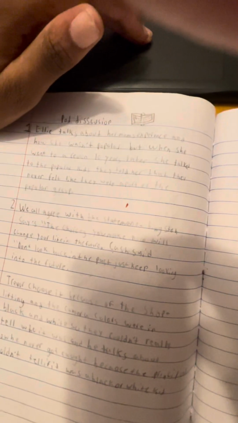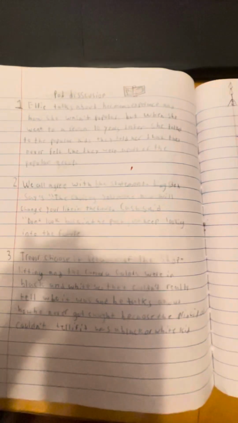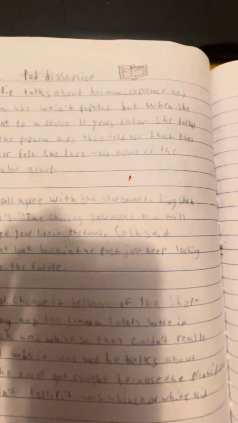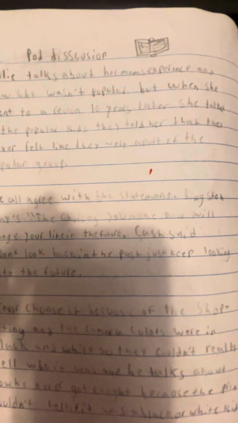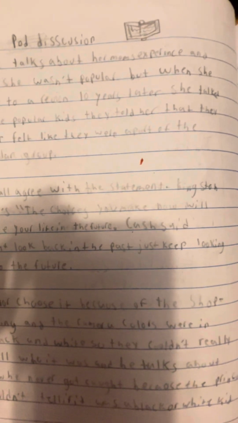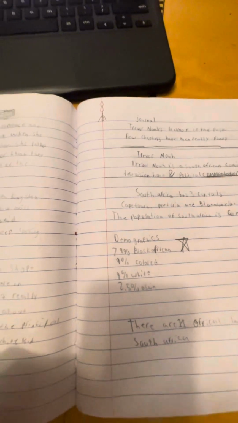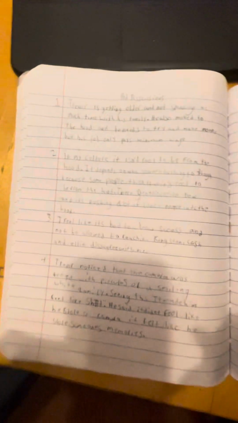So here's my first pod discussion. My organizational system is pretty organized. I line everything out, I box it out by itself. So if I'm going to a different topic, I won't just completely jump to it. I'll put a line, as you can see over here, to separate things. The style of my writing is pretty simple. It's nothing crazy. Here's another pod discussion.